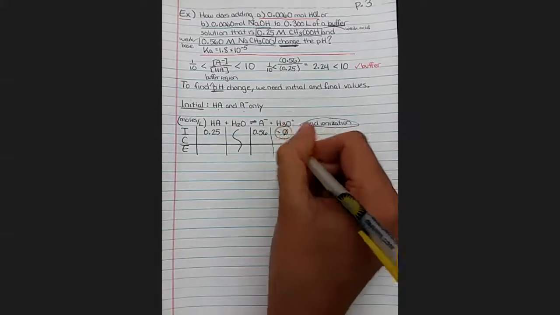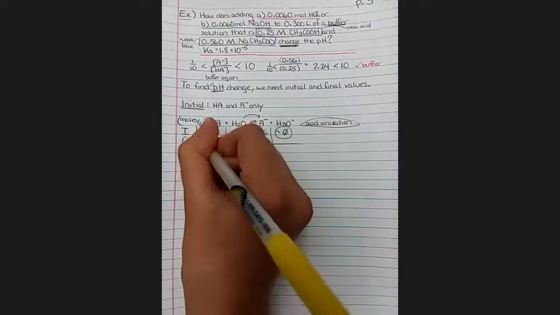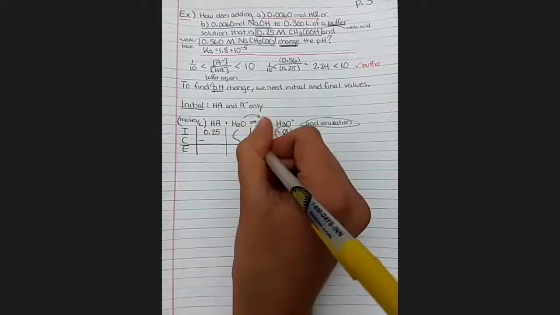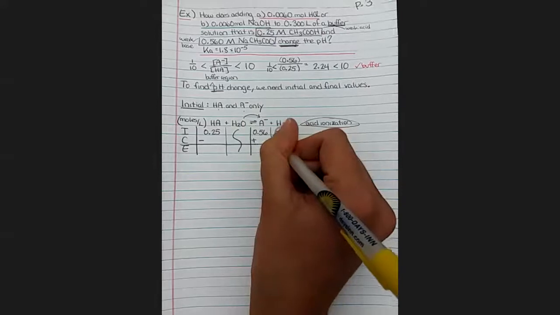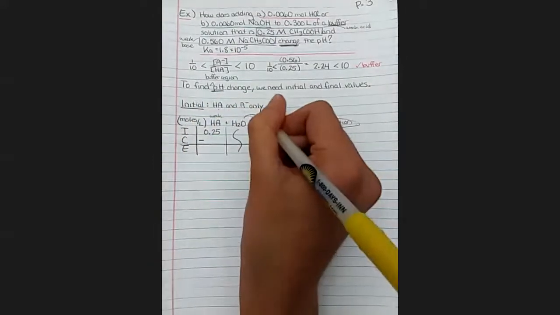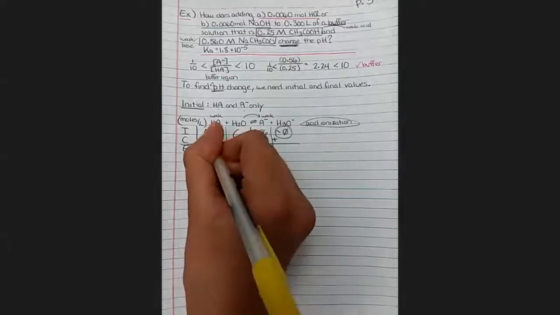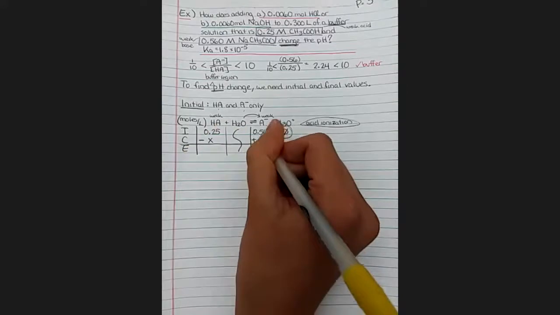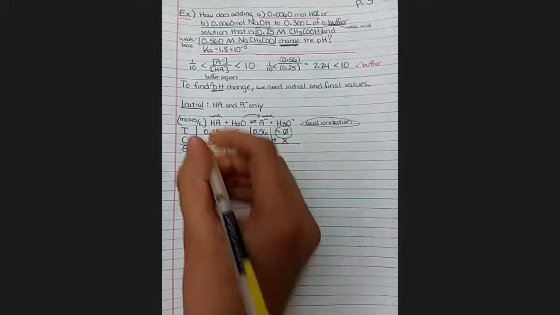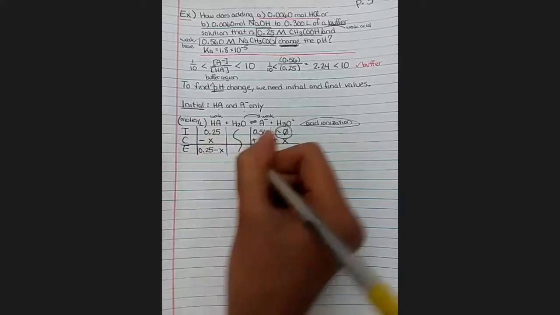We note that there is 0 over here on the product side, so we're going to be shifting to the right. Subtract reactants, add products, and this is a weak acid-base reaction. So that shift amount is unknown. It's going to be some small number x. And we add down to the bottom to our equilibrium row.